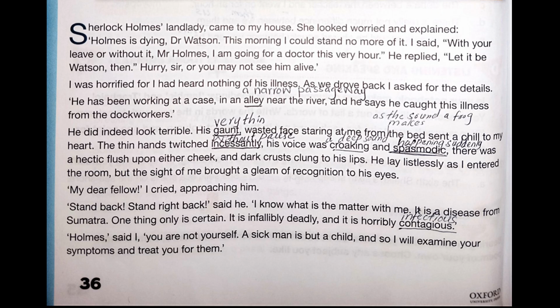Now come to the reading. Sherlock Holmes' landlady came to my house. She looked worried and explained, "Holmes is dying, Dr. Watson. This morning I could stand no more of it. I said, with your leave or without it, Mr. Holmes, I am going for a doctor this very hour." He replied, "Let it be Watson, then." "Hurry, sir. Oh, you may not see him alive."